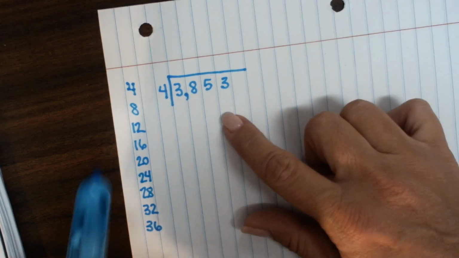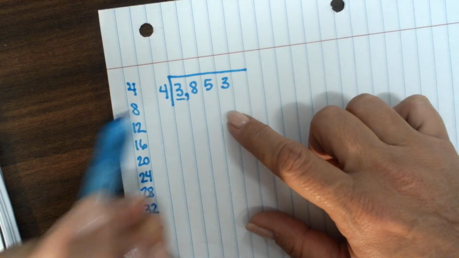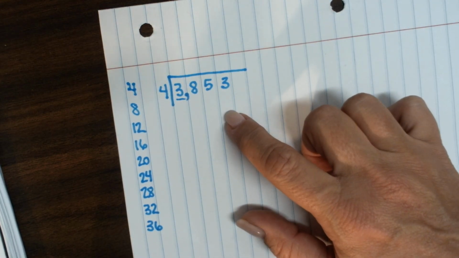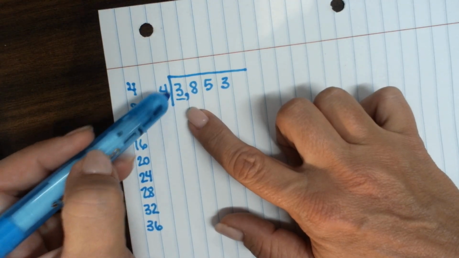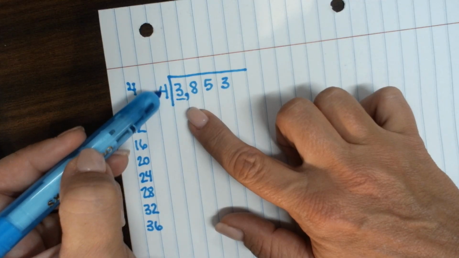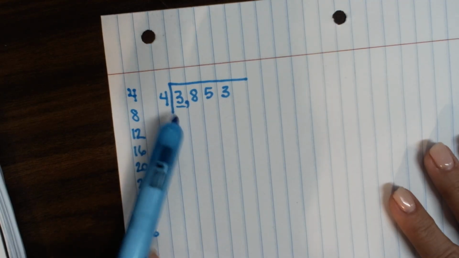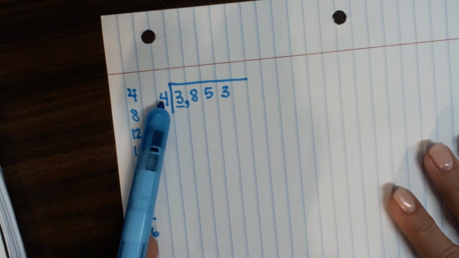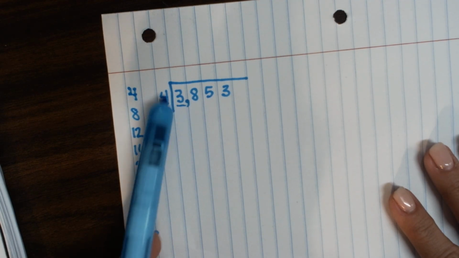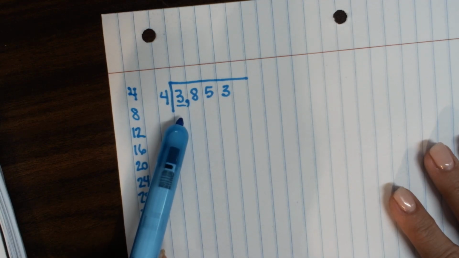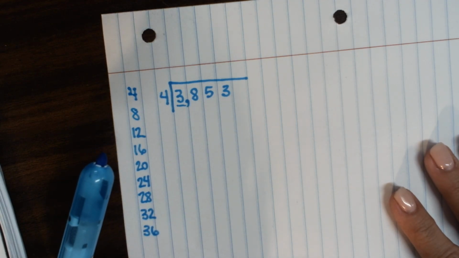So our first question is going to be looking at this 3 in the thousands place. Can 4 go into 3? Can I take 4 away from 3? Now if you're looking according to your place value, you're basically saying, can I take 4,000 away from 3,000? And in this case, we cannot do that.